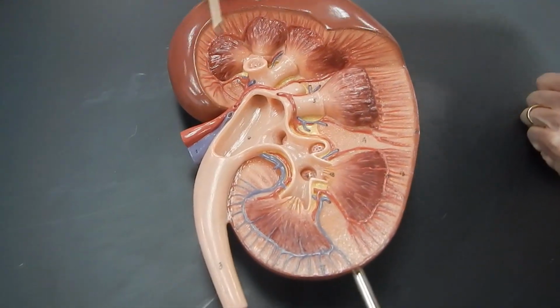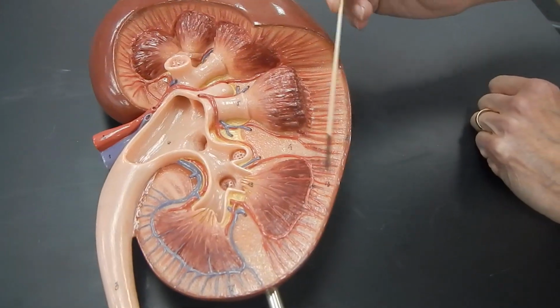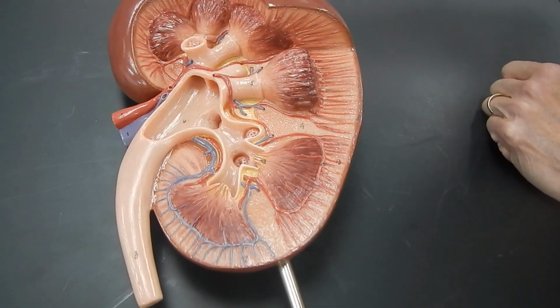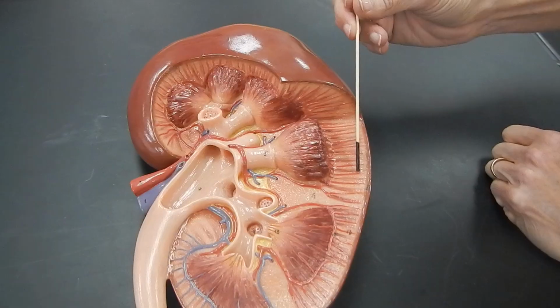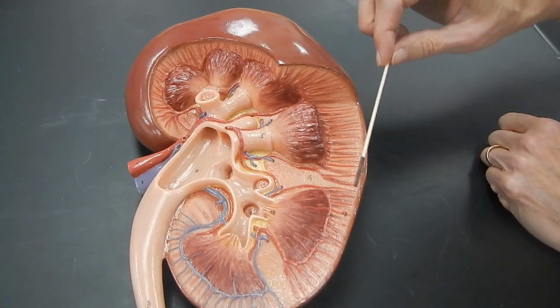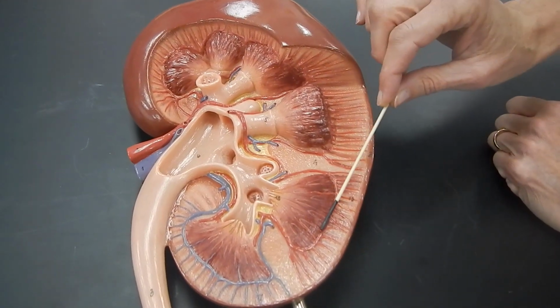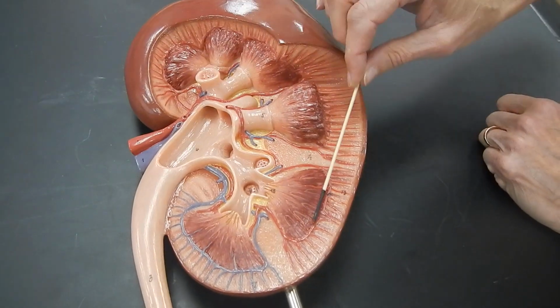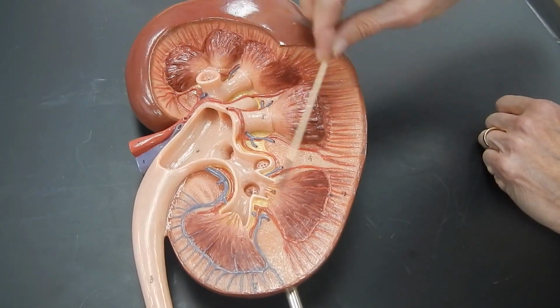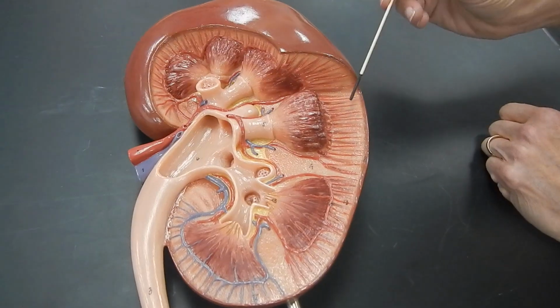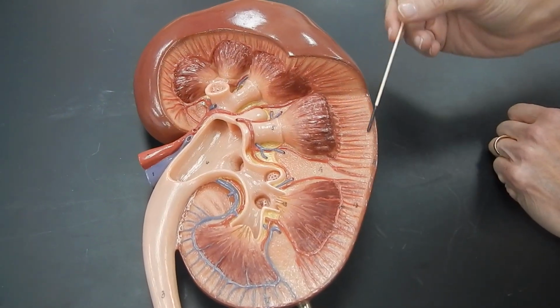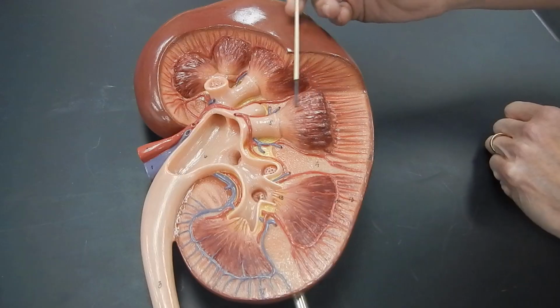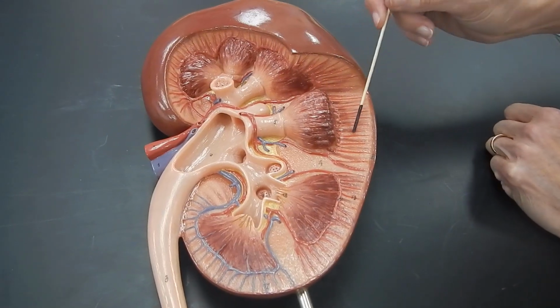The kidney has got an outer zone. This outer zone all around the outside of the kidney is called the renal cortex, and from this blood vessel towards the hilum, this zone is called the renal medulla. There are some structures that are only found in the renal cortex and others that are only in the renal medulla.